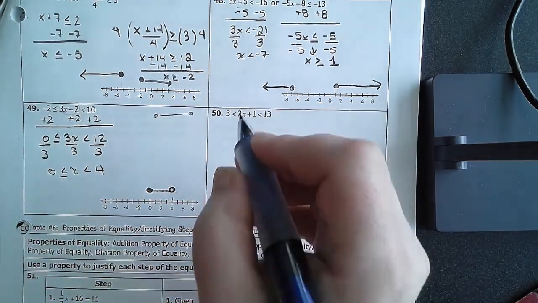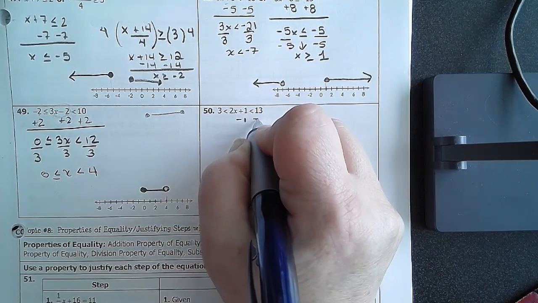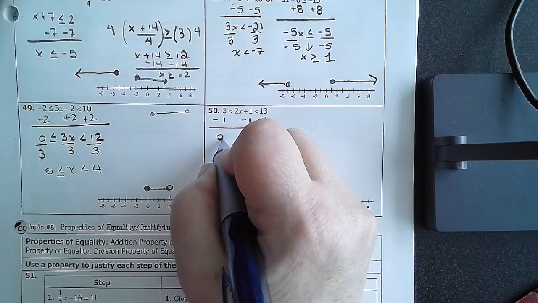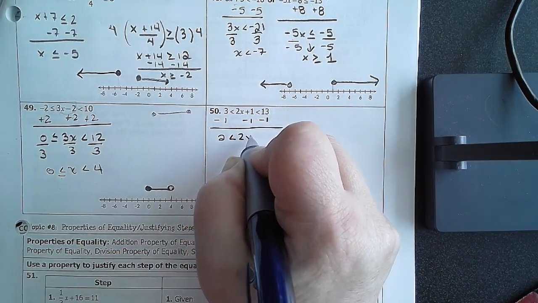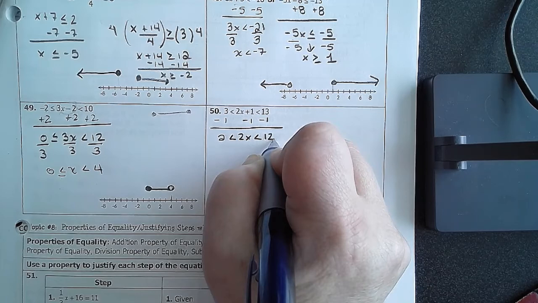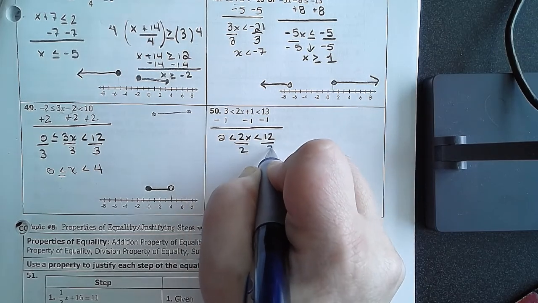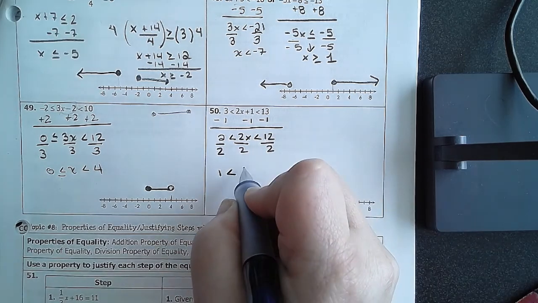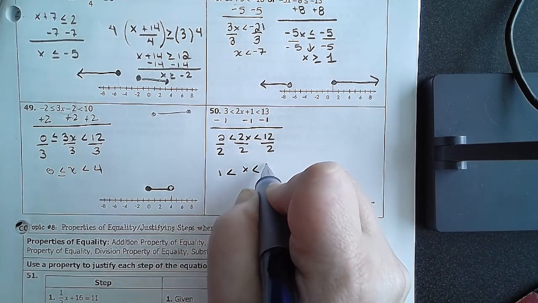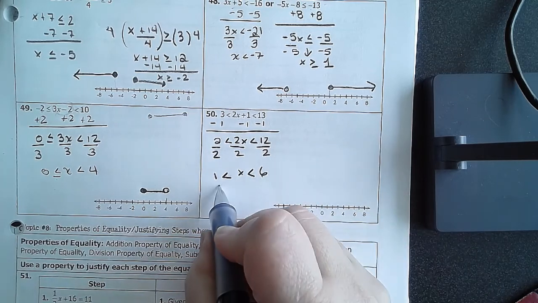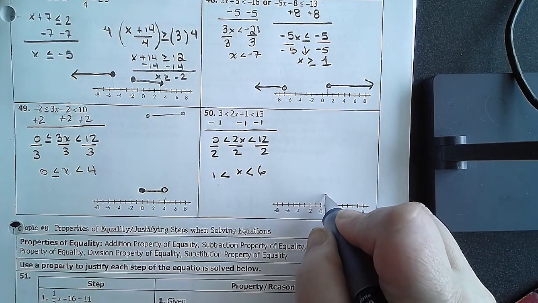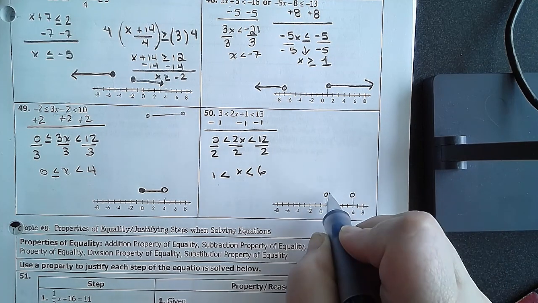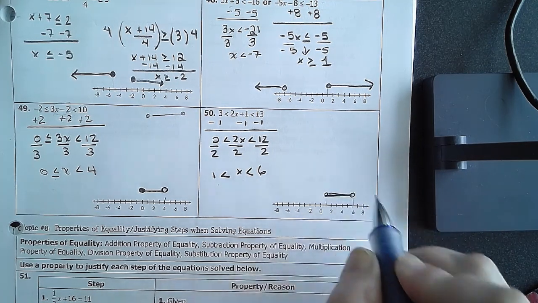Okay, let's try the next one. So I'm going to subtract 1 from everything here. And I get 2 is less than 2x, which is less than 12. And then I divide everything by 2. So now I have 1 is less than x, which is less than 6. So I have an open circle on 1, and I have an open circle on 6, and I graph all the ones in between.